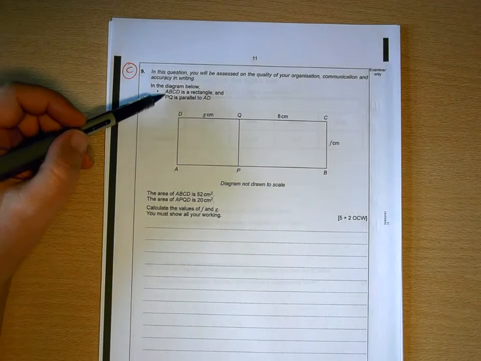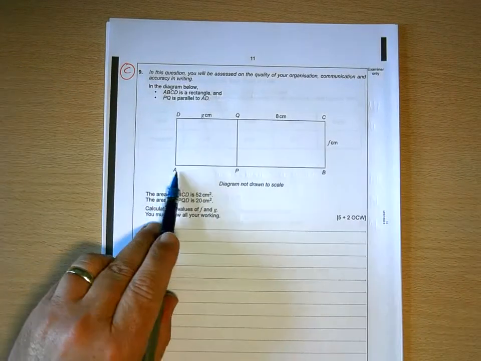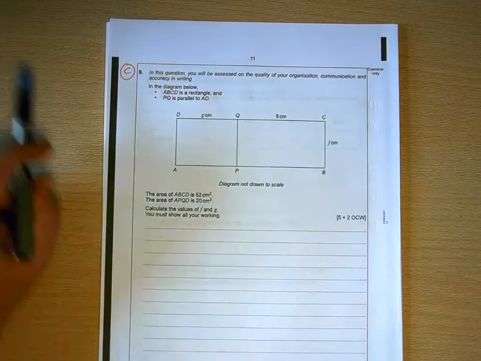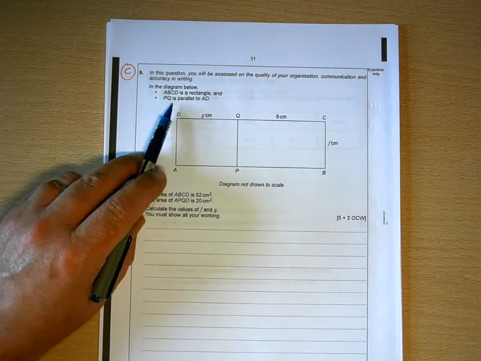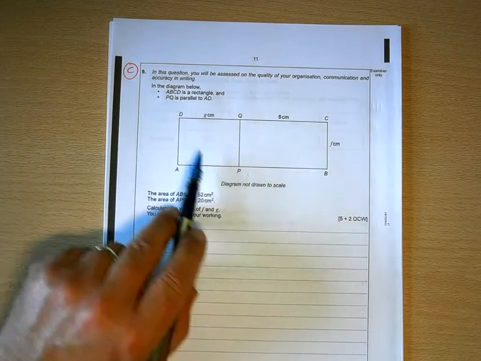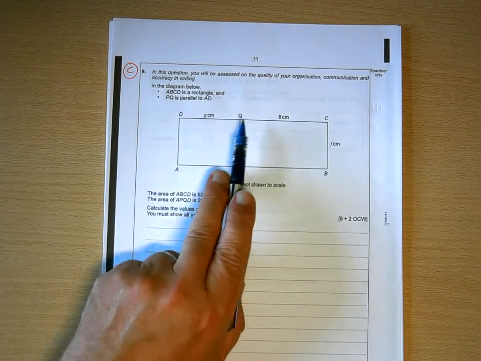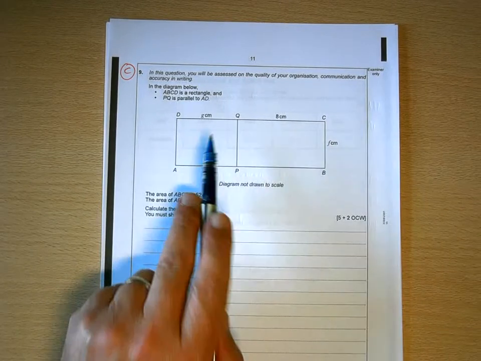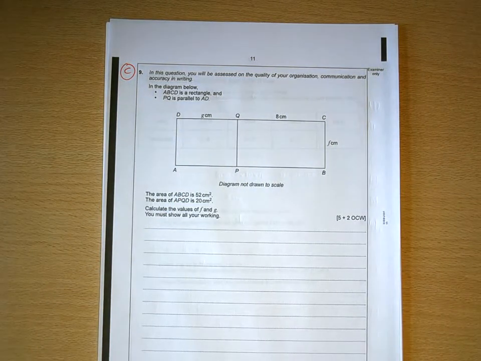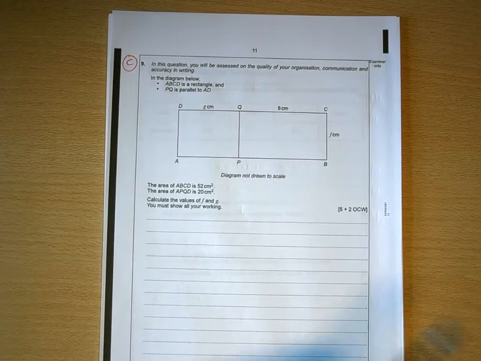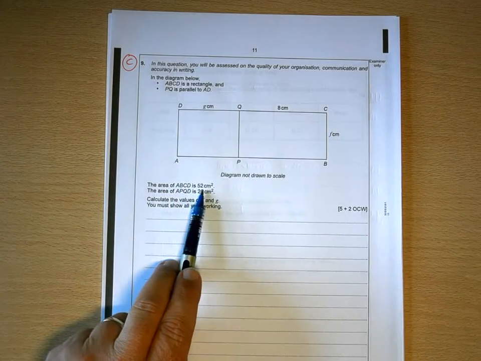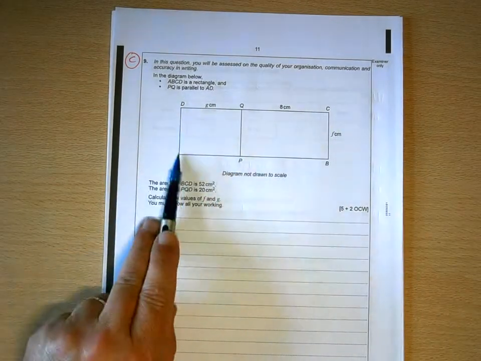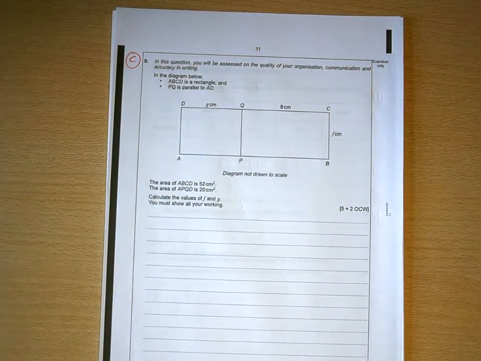So in the diagram below, ABCD is a rectangle. ABCD is that large rectangle. PQ is parallel to AD. Those are parallel, which means that we've got two smaller rectangles inside the large one. The area of ABCD is 52 square centimeters. So the whole shape has got an area of 52.